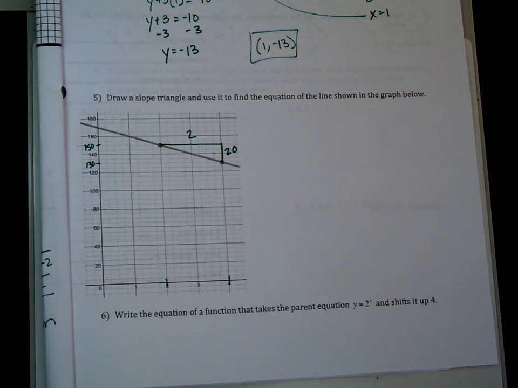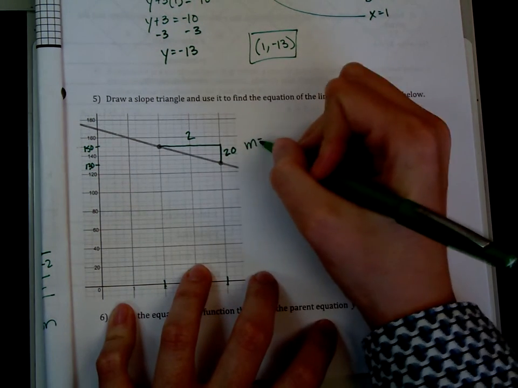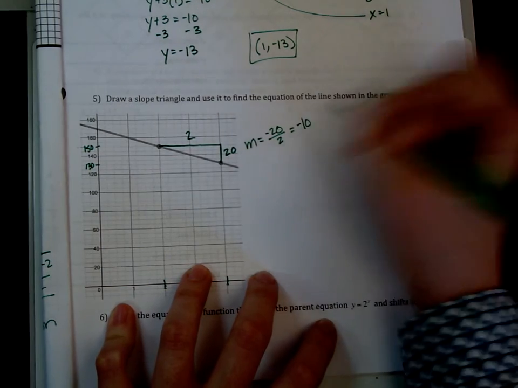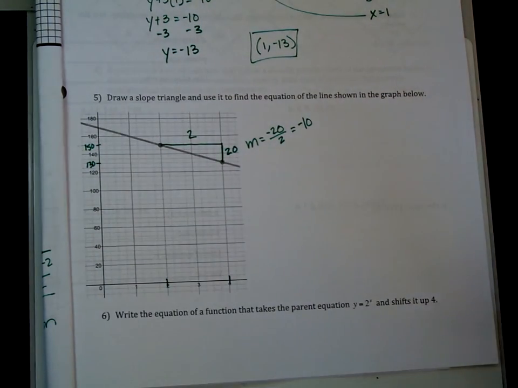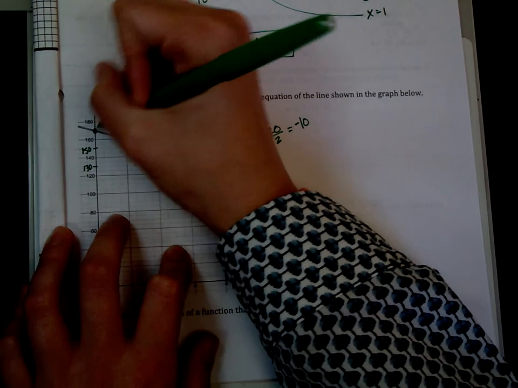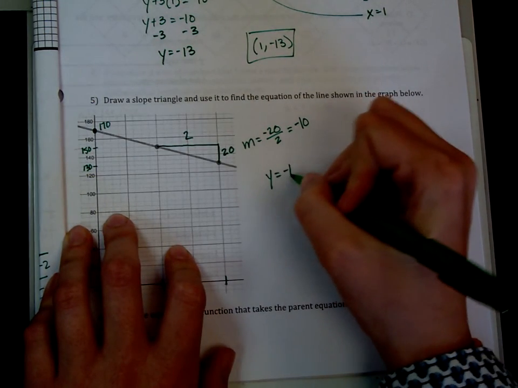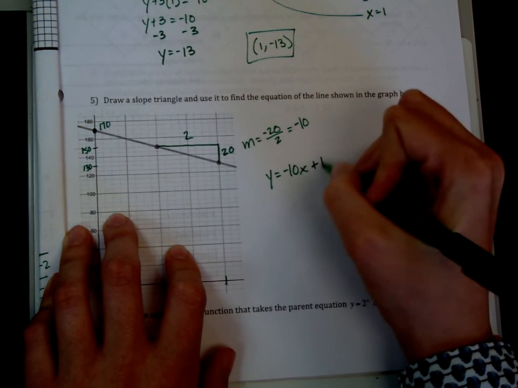So the slope of this line is negative 20 over 2, which is negative 10. The y-intercept is right here at 170. So the equation of this line is y equals negative 10x plus 170.